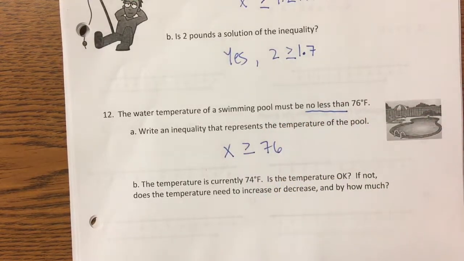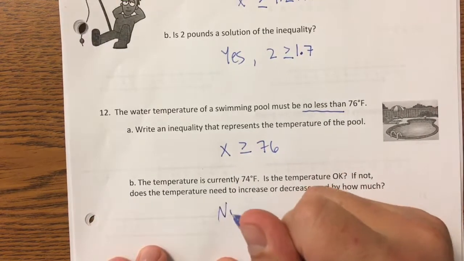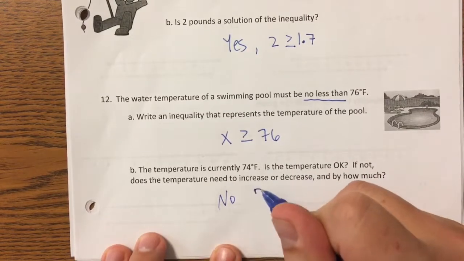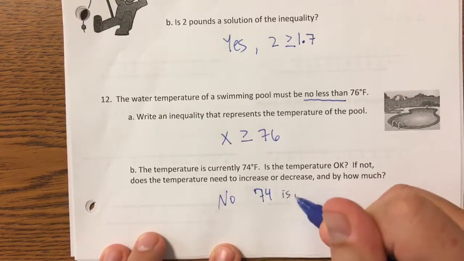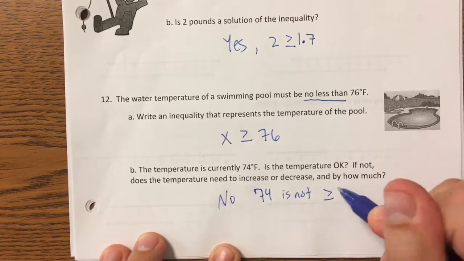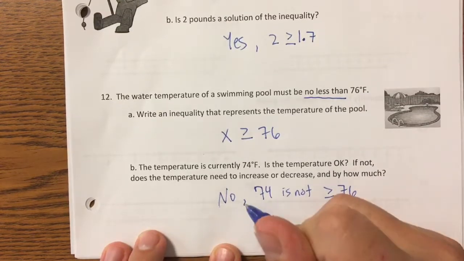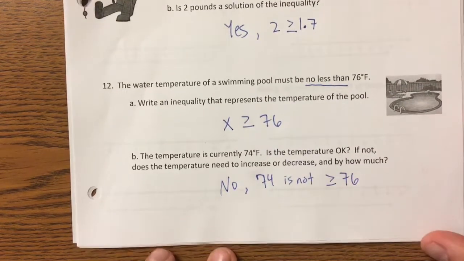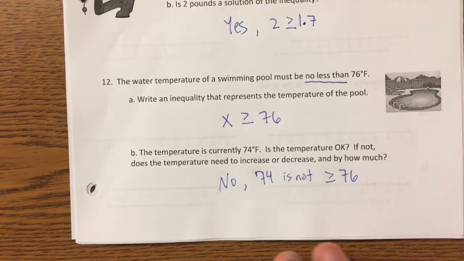So it says the temperature is currently 74 degrees. Is that okay? No. Because 74 is not greater than or equal to 76. How many degrees would we need to increase it by? Yeah, 2.